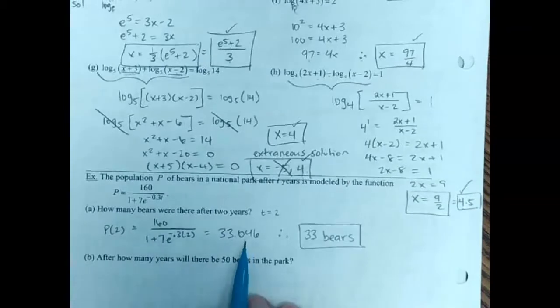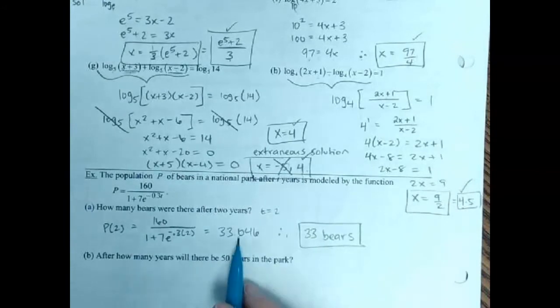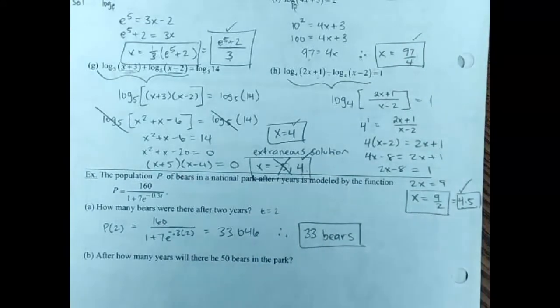For population models, you are generally always going to round down. Even if that was like a 0.746, that would be like a bear missing an arm or something. That doesn't really count. That would be a dead bear very soon, right? So generally for population models, you would just always round down to the nearest whole number unless the question tells you otherwise. But here it was nice. Since it was below a 0.5, you would round down anyways.